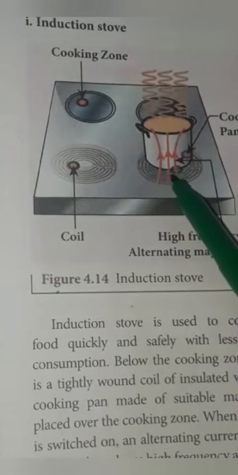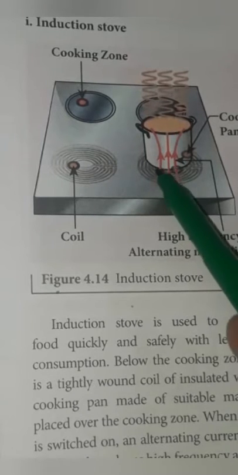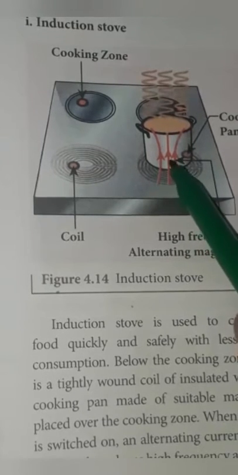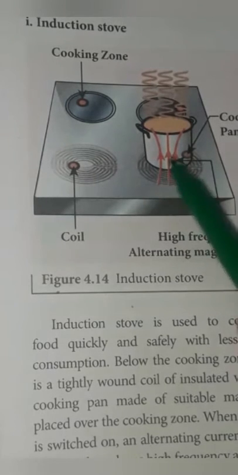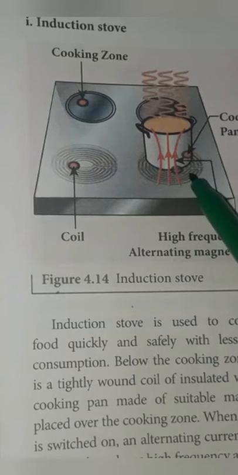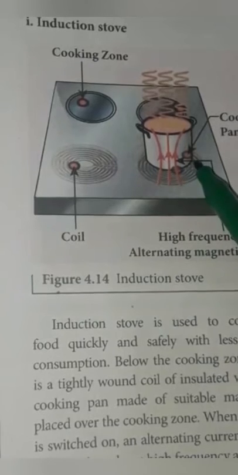Its shape is circular. So the vessel produces a circular shaped induced current. This is called the eddy current. Due to this eddy current, Joule's law of heating is produced, so that the food is cooked.